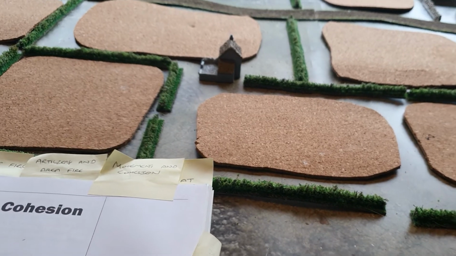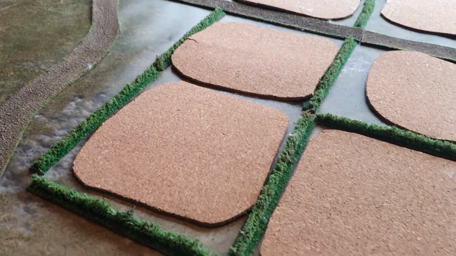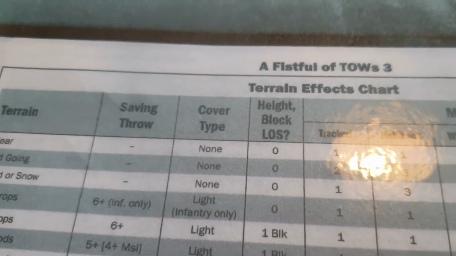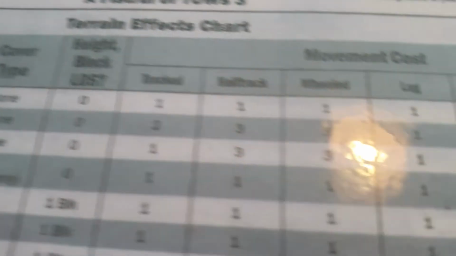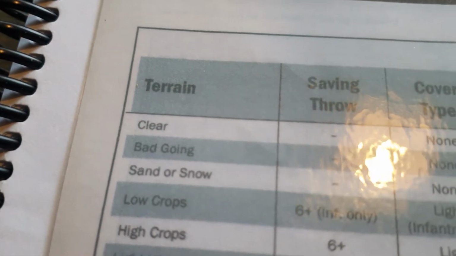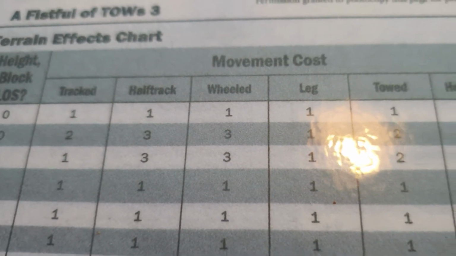Each one of these classes is recorded on the terrain effects table. So for a tracked vehicle in clear is 1 inch. And you see that one across the top. You have to excuse the reflection.